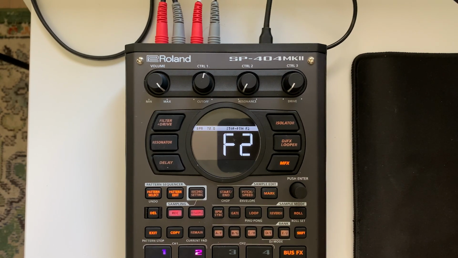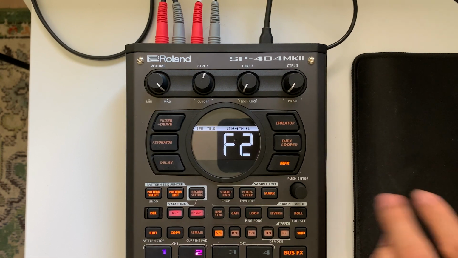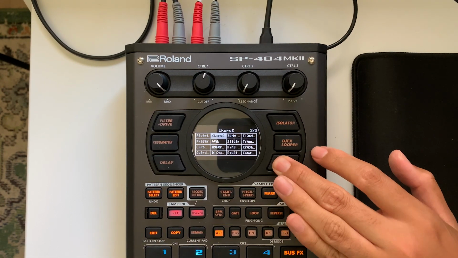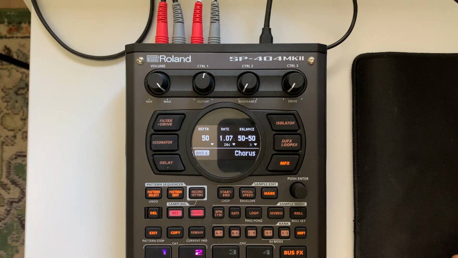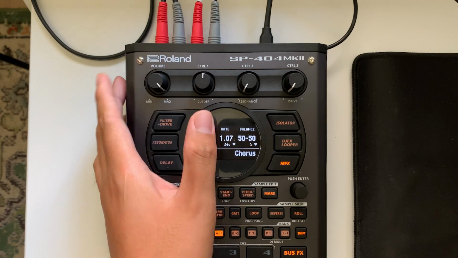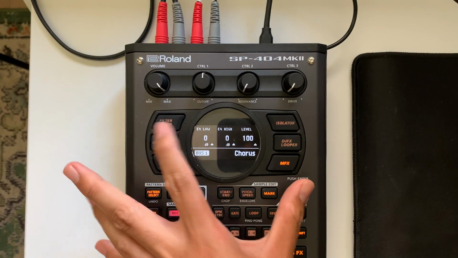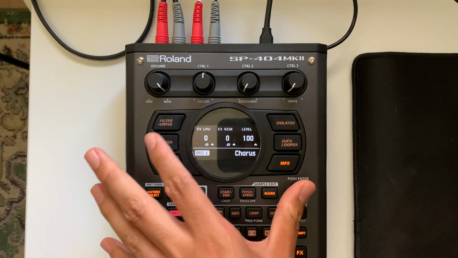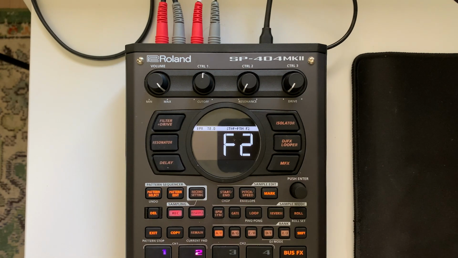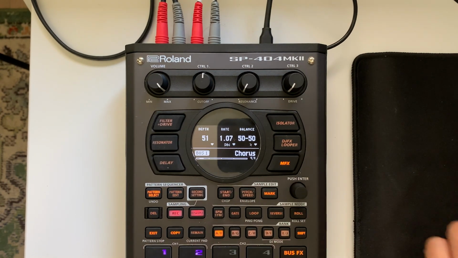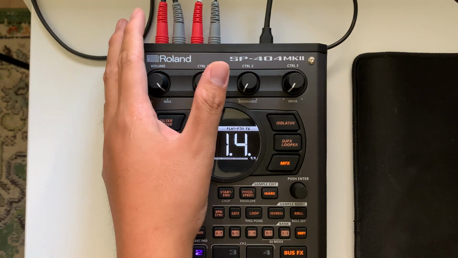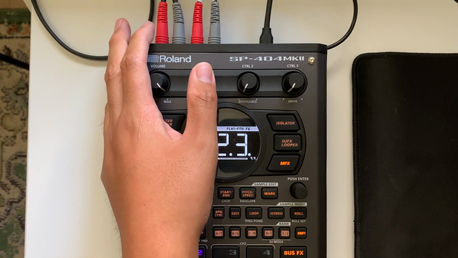Going into the next effect that we have here, chorus, which is right there, the second one next to reverb. If you've ever heard chorus, it's just basically adding some space and richness to whatever you run through it. The menu options you have are depth, rate, balance, EQ low, EQ high, and level. And so let me turn it off and play this beat. So it kind of gives it a different type of vibe.